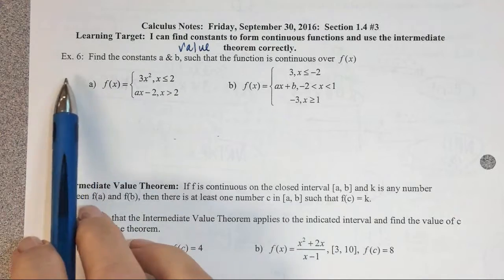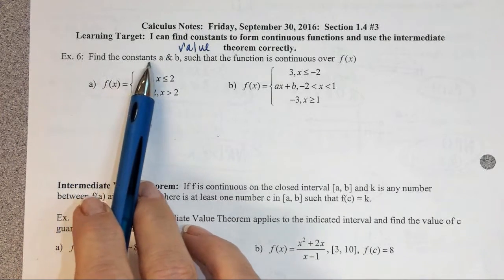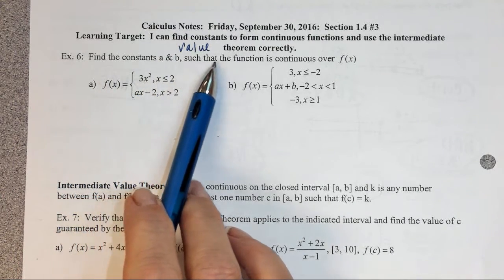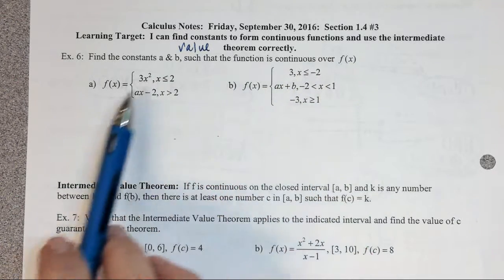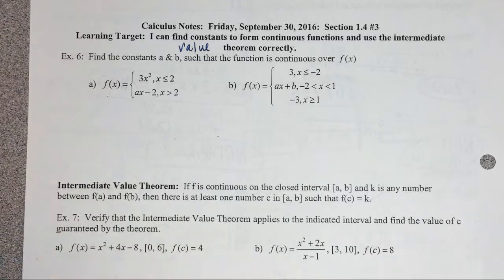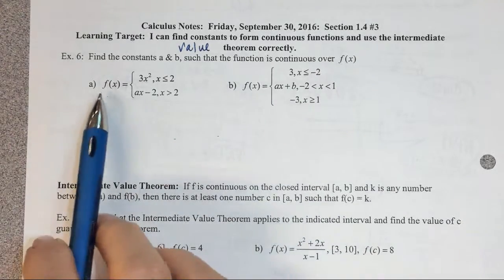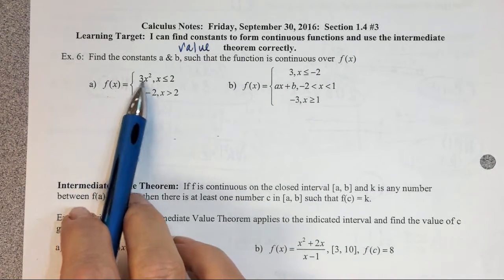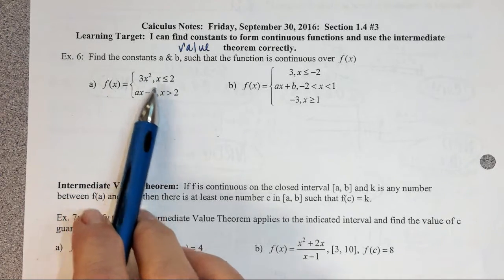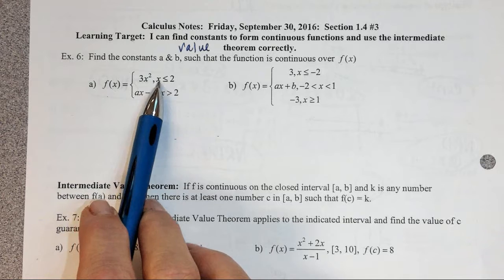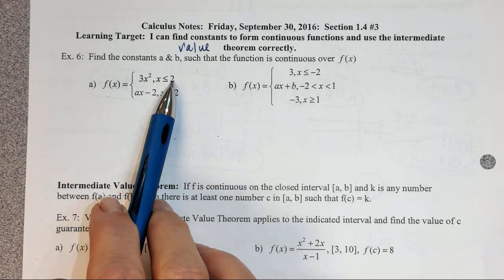All right, so in example 6, it says find the constants a and b such that the function f of x is continuous. So let's look at this first problem. This problem is saying that we have y equals 3x squared. What kind of shape is that? Parabola. And we're only graphing the parabola when x is less than or equal to 2.